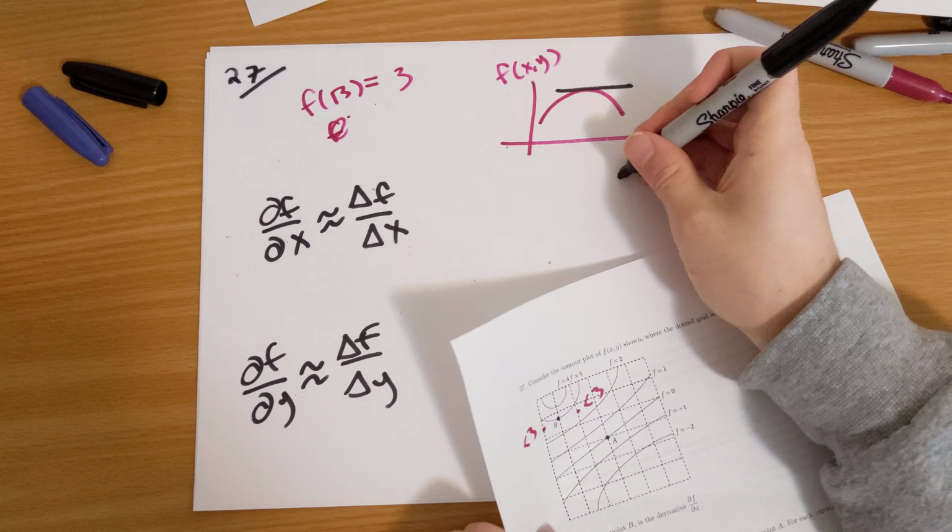Okay, this is problem 27. Problem 28 here is asking us to find a linearization. How do we go about doing this?